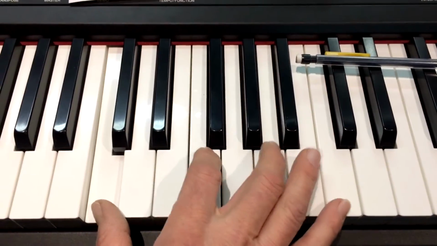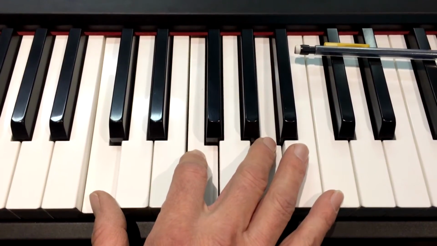NBC used to go NBC. Do they still do that? I haven't watched TV for so long I wouldn't even know. Okay, another thing from Star Wars is the Leia and Han theme. So that, I love that. Major sixth.